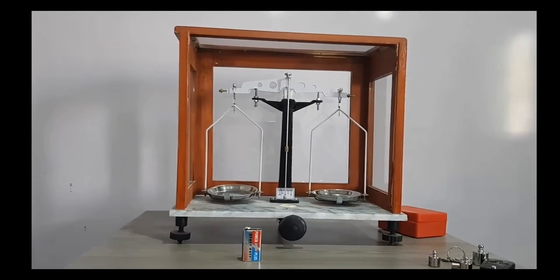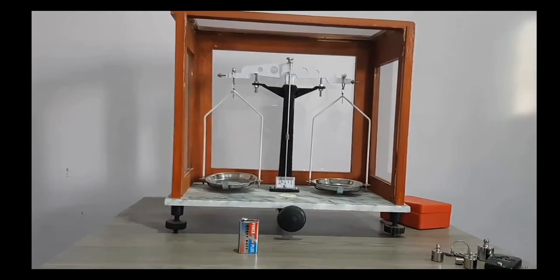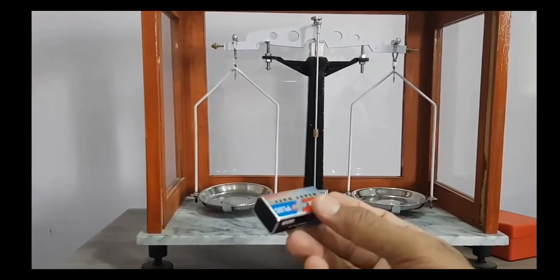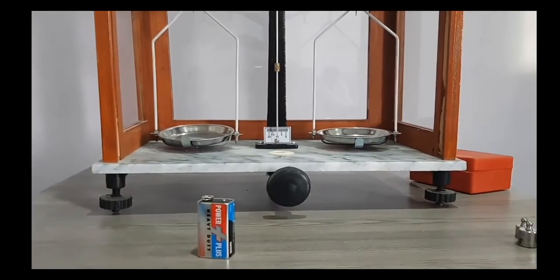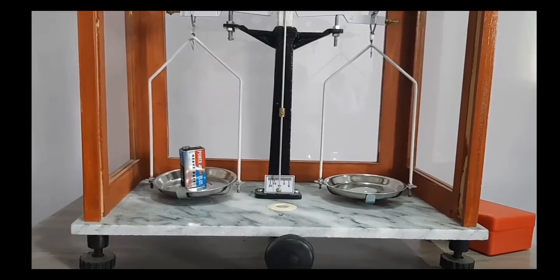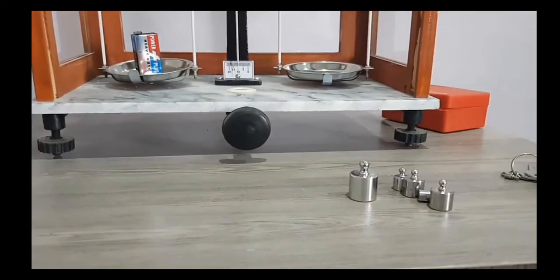Now suppose you want to measure the mass of this object which is kept over here. Then you keep it on one pan, and these are the standard weights.